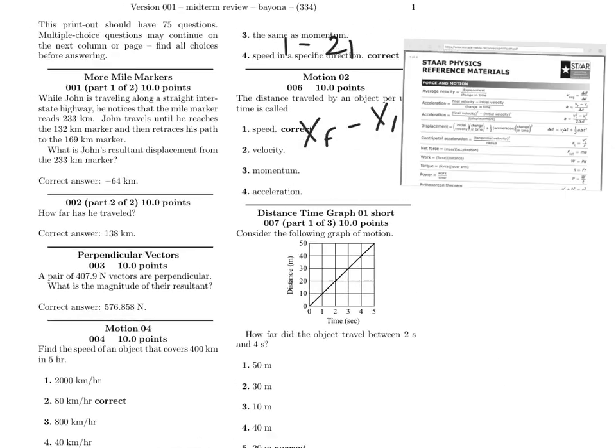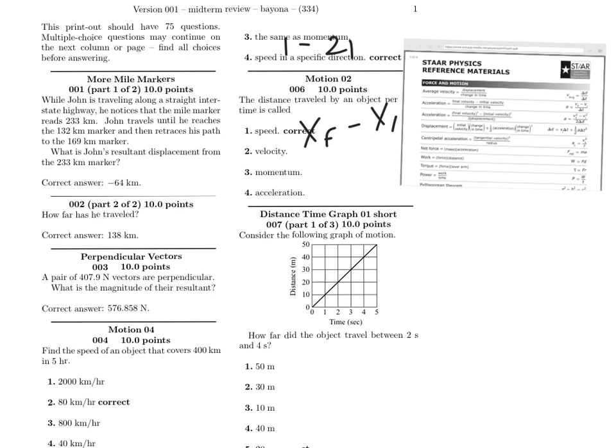How far has he traveled? Now, on that, you actually have to add up the distance between those 3 points, right? You add up the distance between those, because how far is a distance? It's a distance one, right? So it's not just 233 plus 132 plus 169, because that's not the distance. Those are the mile markers, right? So I have to think, what is the distance between 233 and 132? That would be the first distance he traveled.